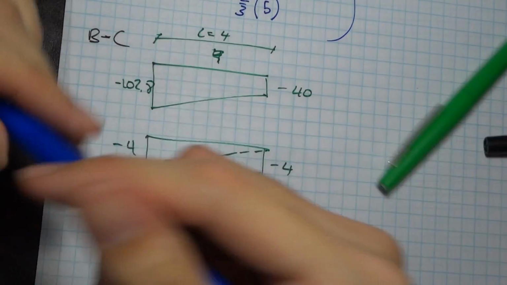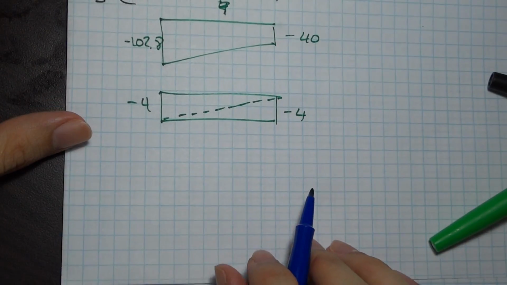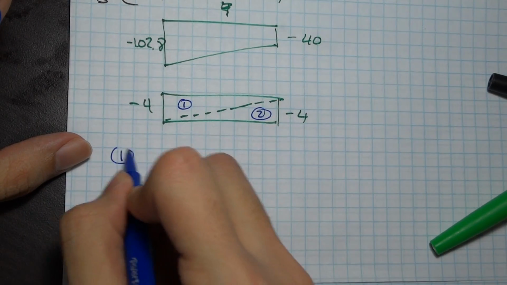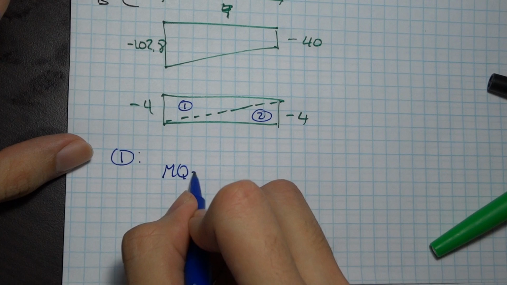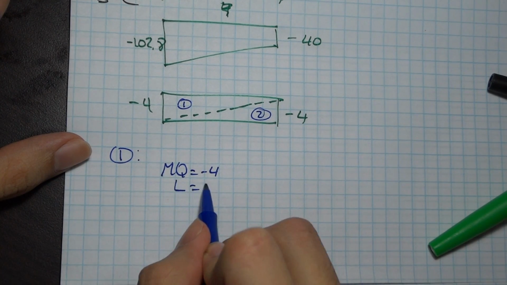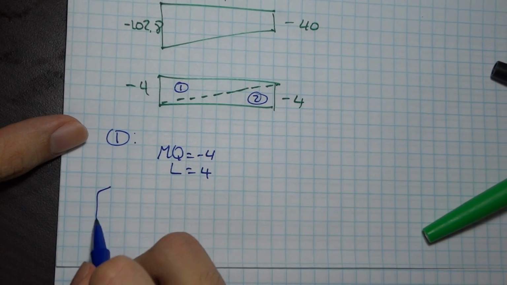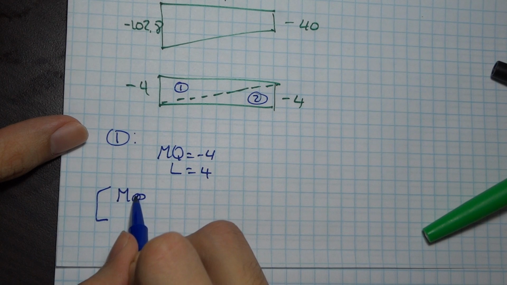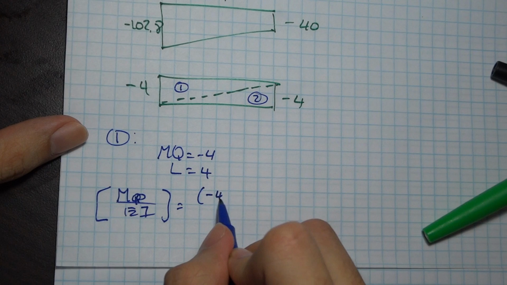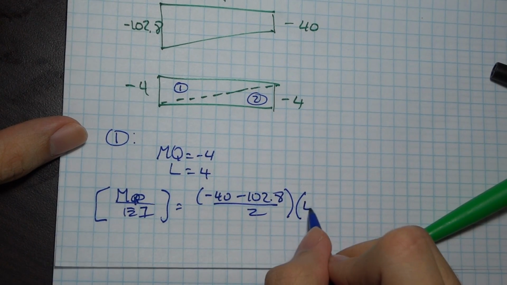So when I split this up, let's see what happens here. My MQ value, let's look at triangle 1 and triangle 2. For triangle 1, my MQ is negative 4. My L is equal to 4. The area of my trapezoid is going to be negative 40 minus 102.8 divided by 2 times 4.